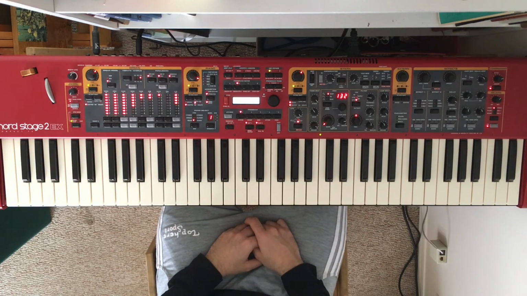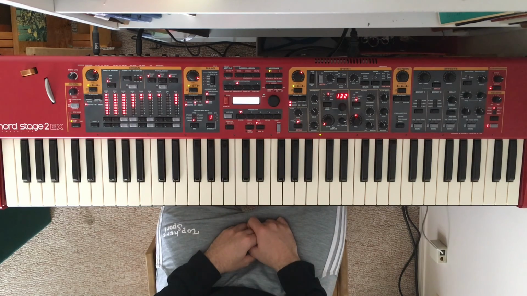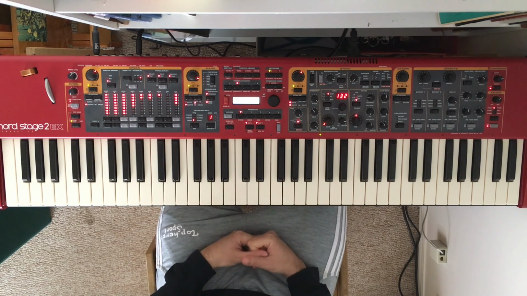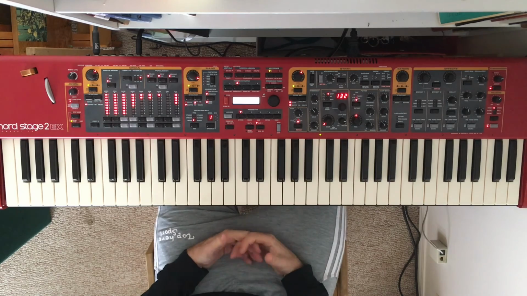Alright, so after a lot of tweaking, a lot of turning stuff on and off and adjusting sounds, we have a pretty cool program now for something that you could play with just a guitar in a smaller worship setting.